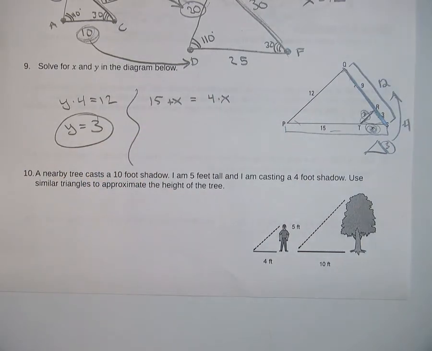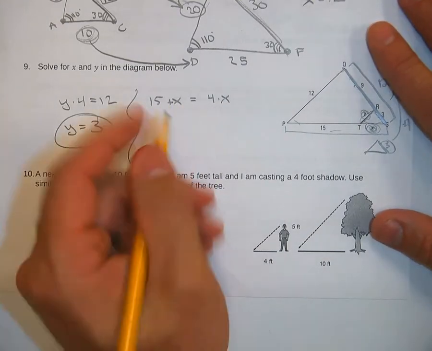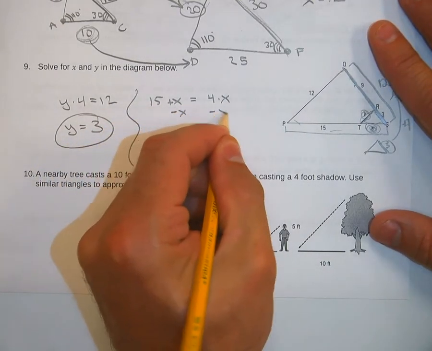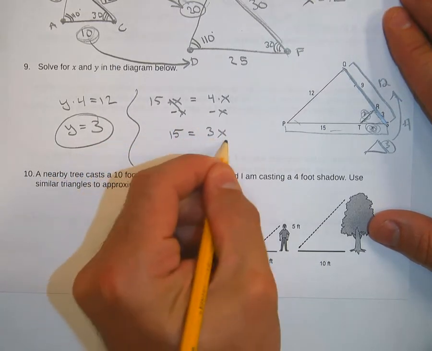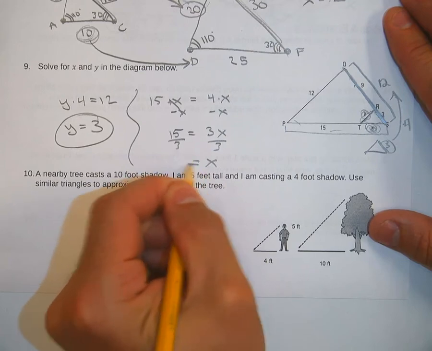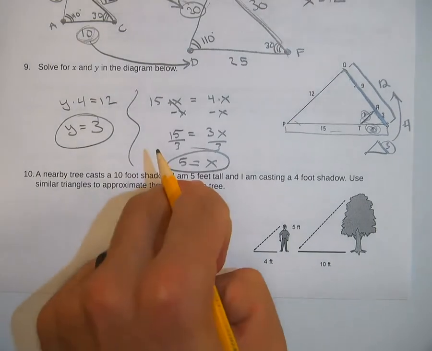Ooh, we're setting up equations in here. 4x is equal to x plus 15. To solve that, subtract the x over, which now means that 15 equals 3x. Divide by 3, x equals 5. Is that right? 5? Yeah, 5. Ocho is 8. That's a 5.